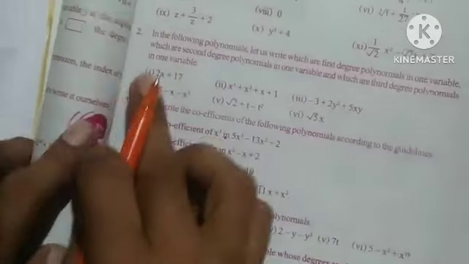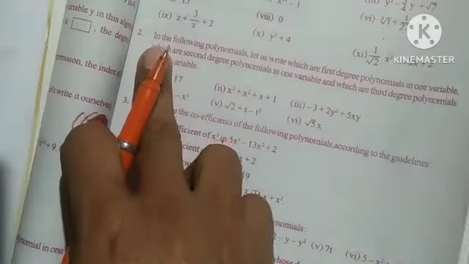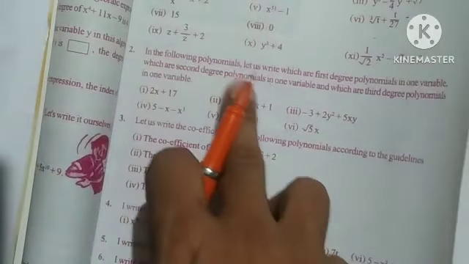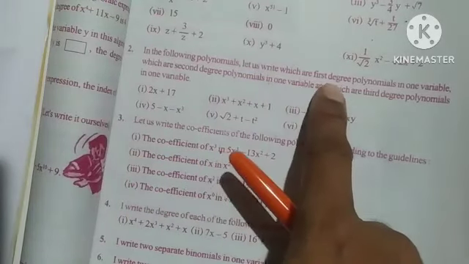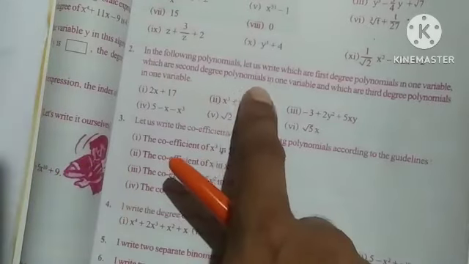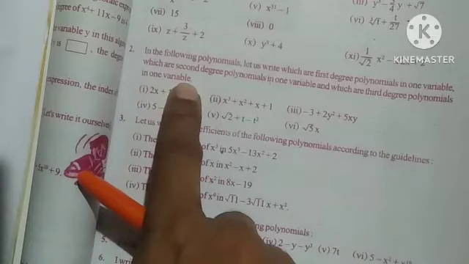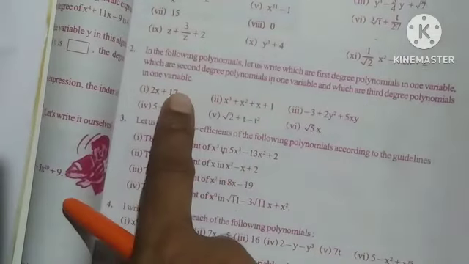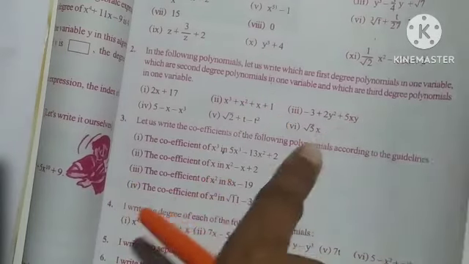Now move on to the next question. Question number 2. In the following polynomials, let us write which are first degree polynomials in one variable, which are second degree polynomials in one variable, and which are third degree polynomials in one variable. So we have to find the degrees of the polynomials which are in one variable.